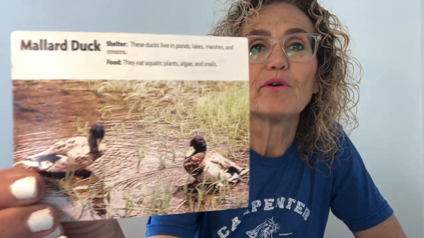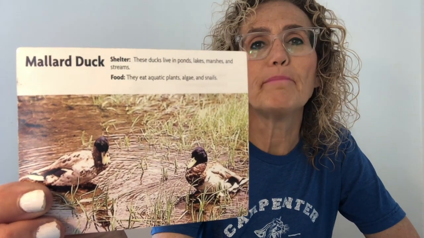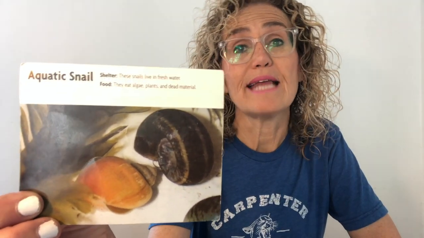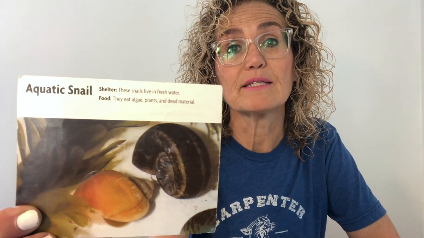Okay, now we know a little bit about the pond and the grassland. I have some cards. Let's see if we can figure out which animal goes in each habitat. The first animal is pretty clear. It's a mallard duck, and ducks have webbed feet for swimming. So I would say that this definitely belongs in the pond. An aquatic snail. Aquatic means water. So that's pretty clear that it lives someplace with a lot of water.